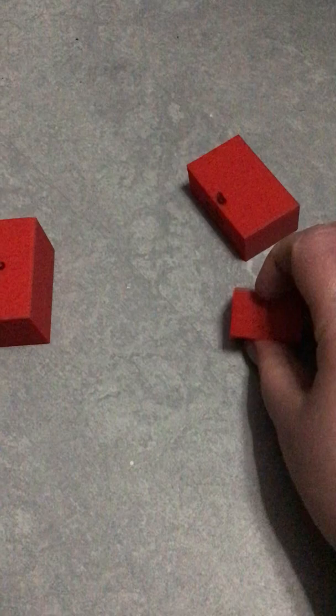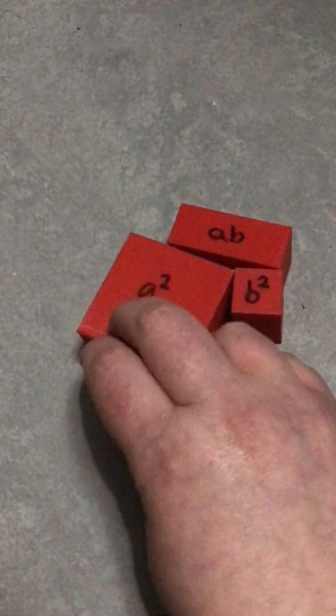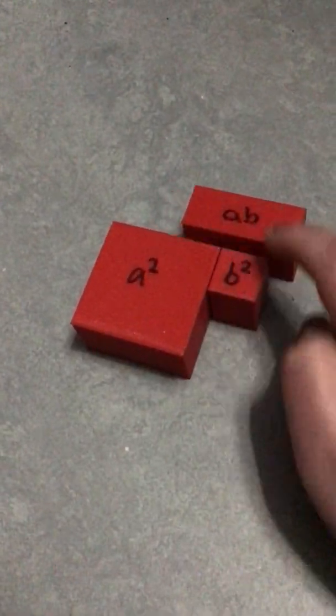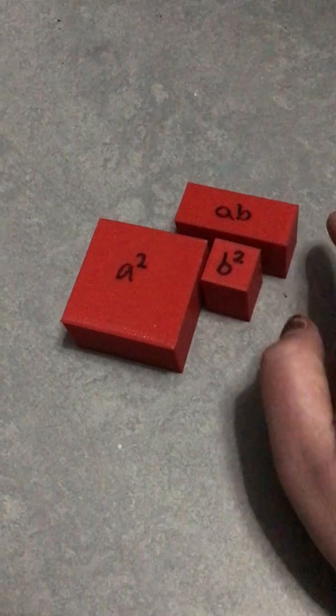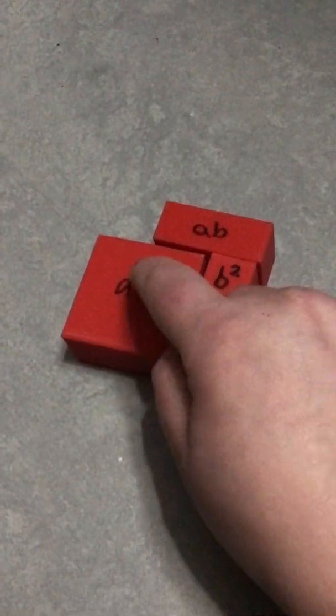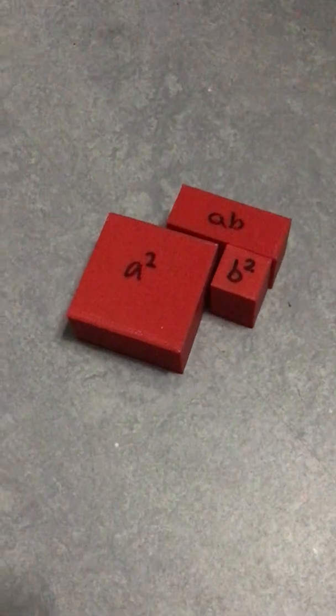So if you look at these 3 pieces that we just figured out the dimensions for, it's going to be A squared plus AB plus B squared times the height, and the height for all of them was A minus B. So it's just the A minus B times these 3 things added, which we said was equal to A cubed minus B cubed.